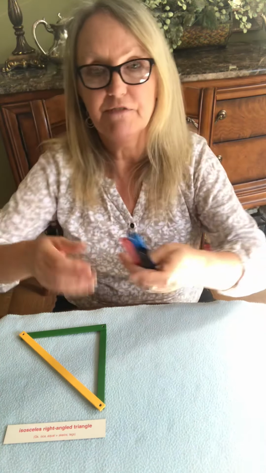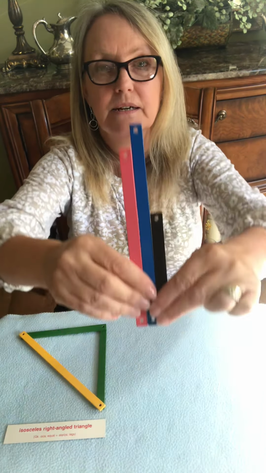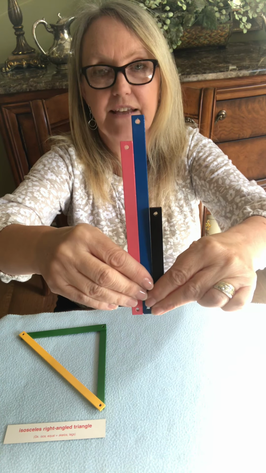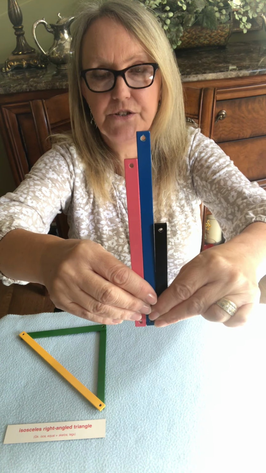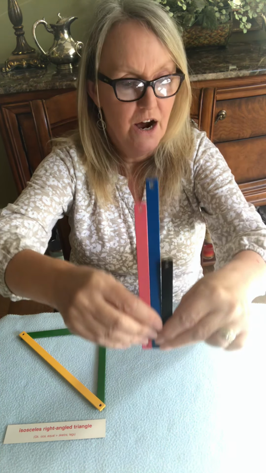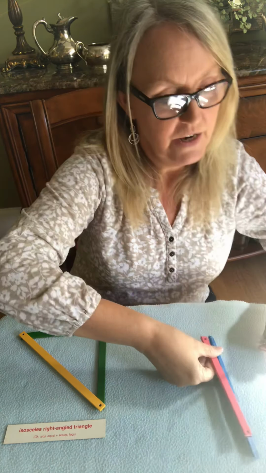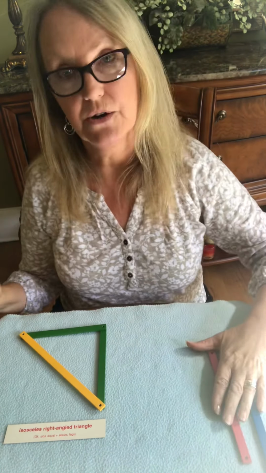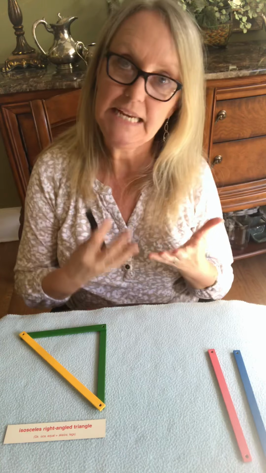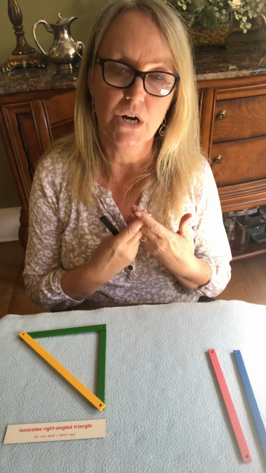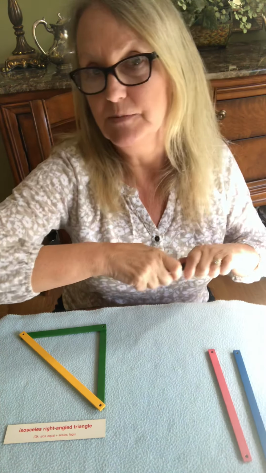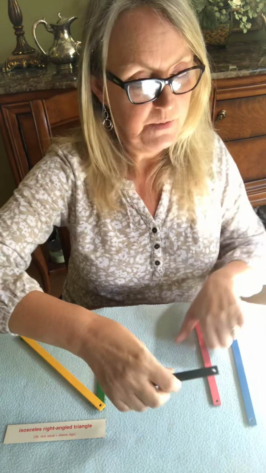So I'm going to bring some different sticks, and we can look at these. They're all different lengths. They're very unequal. There's not two the same. All three are different. They are unequal. And when we were learning about triangles, we learned that a scalene triangle had three sides that were different. They were unequal. And that also comes from Greek. It comes from the Greek skalenos, which means unequal.